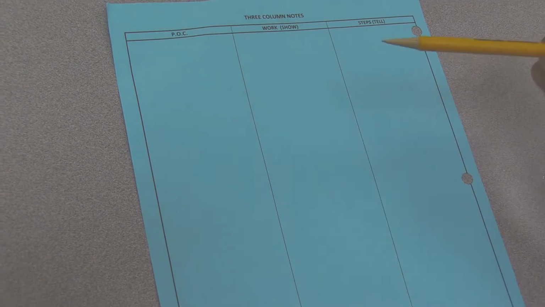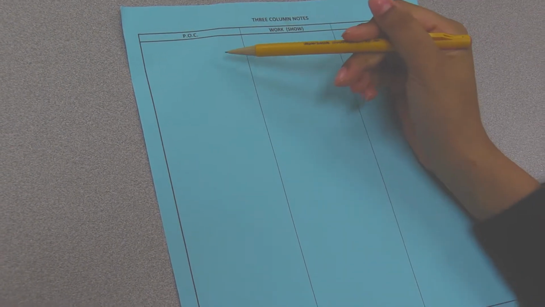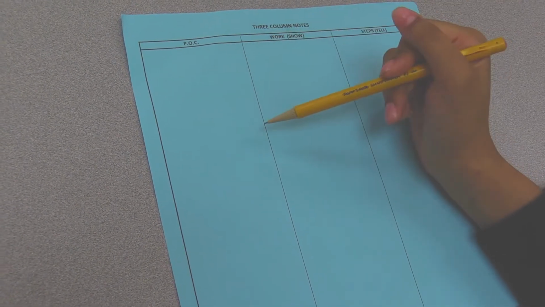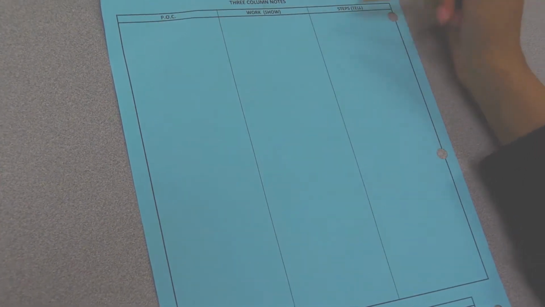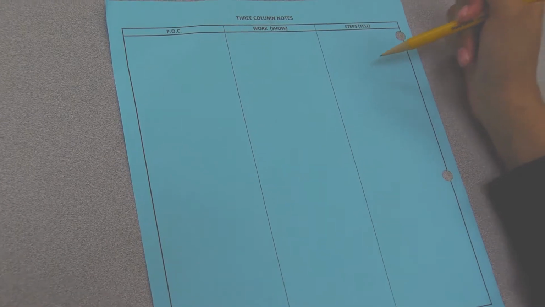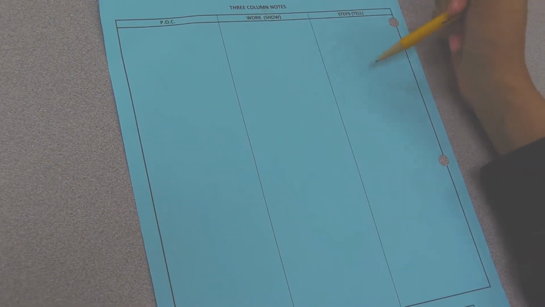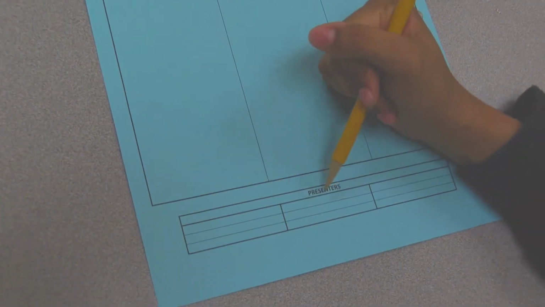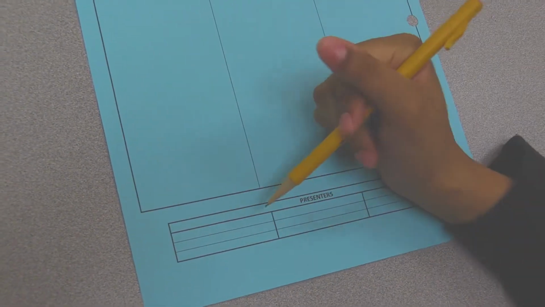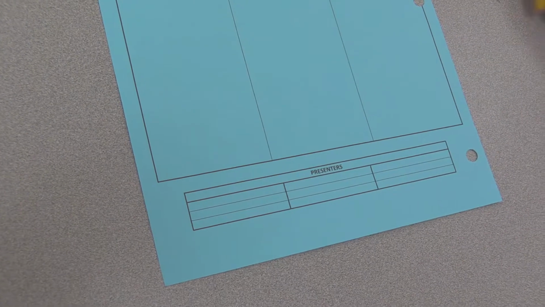For point of confusion, you would write down what the person presenting's point of confusion is. And for work, you would show the work that they show directly on the board and write down the steps that it took for them to get it. This is just to show that you participated in the tutorial and you weren't just sitting there. And you would write down the people who were presenting, the people who were up there showing you the tutorial.